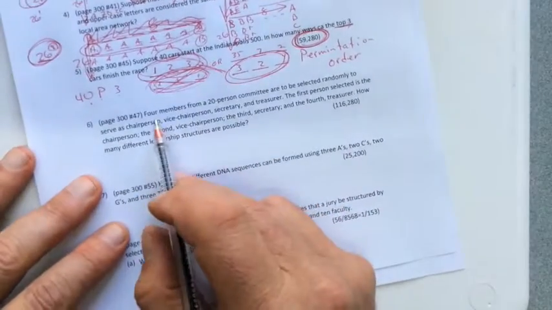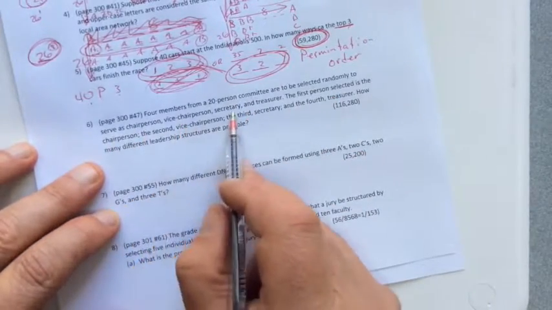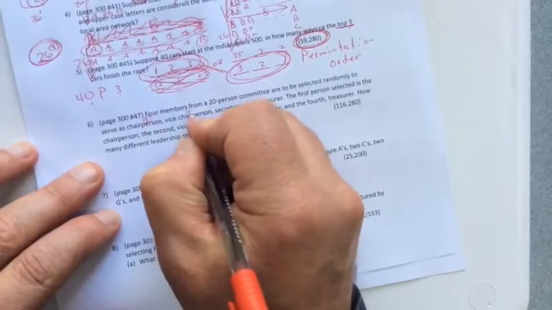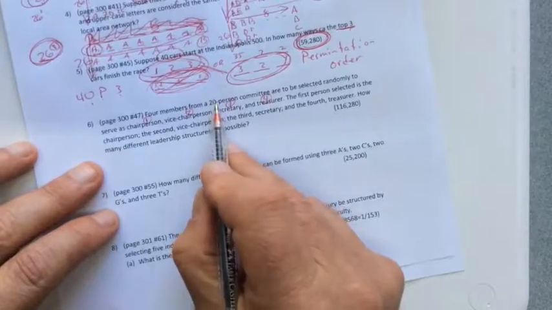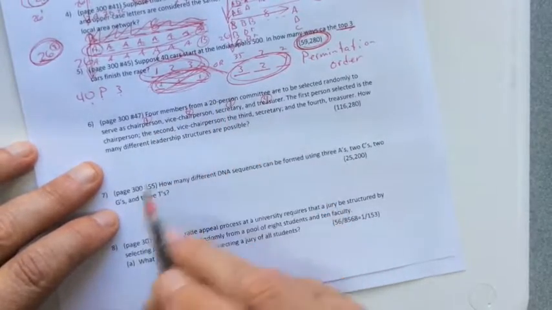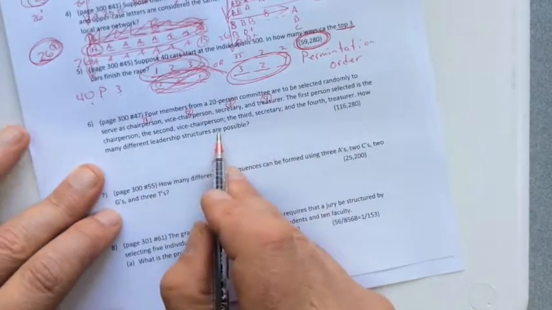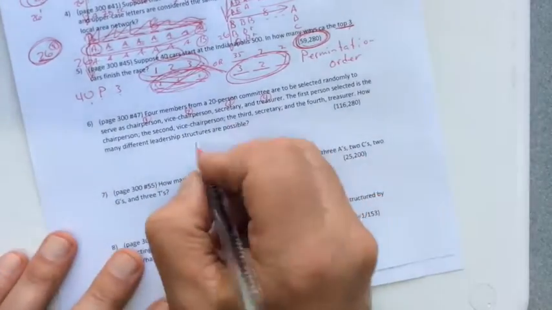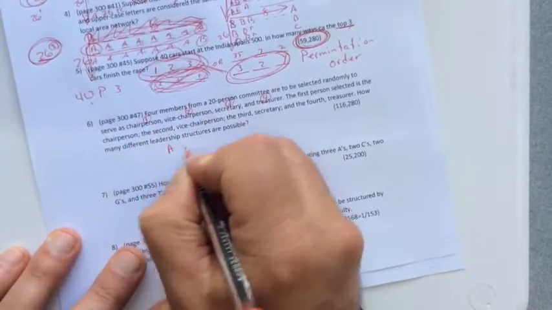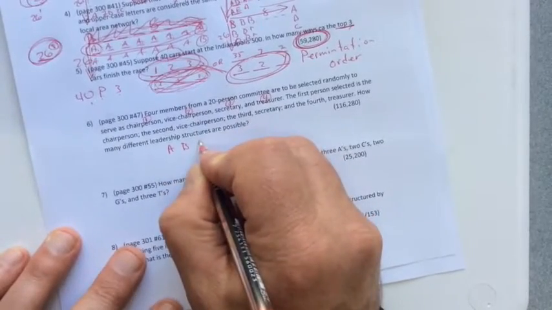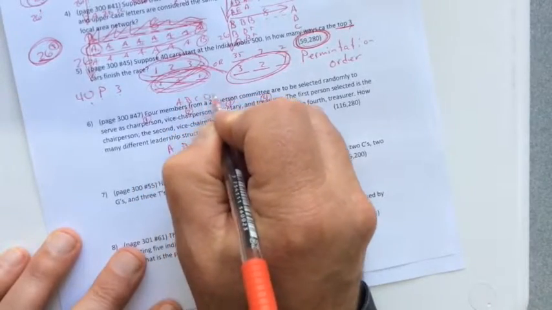Okay. 4 members of a 20-person committee are to be selected randomly to serve as chair, vice chair. So let's just call this first place, second place, third place, fourth place. See, it's almost the same. You have 20 people, they can get first, second, third, or fourth place. The first person selected, second person, okay. How many different leadership structures are available? Let's say the first person's name is A, the second person's name is B, the third person's name is C, and the fourth person's name is D. Of course, there are 20 people, so we have A, B, C, D, E, F, G.